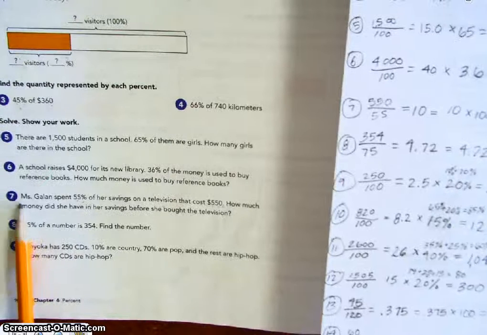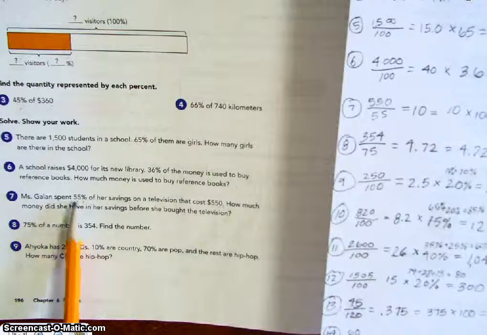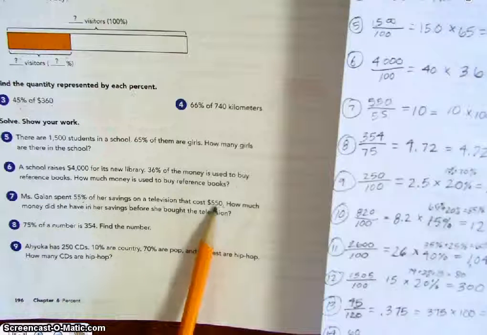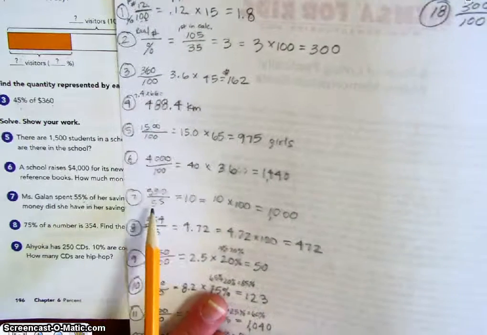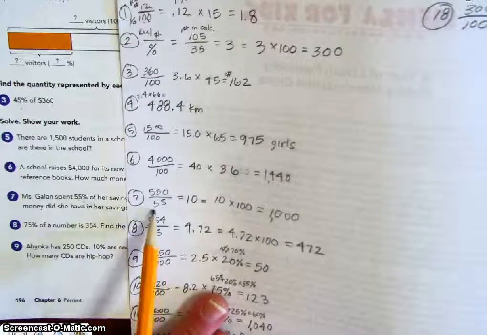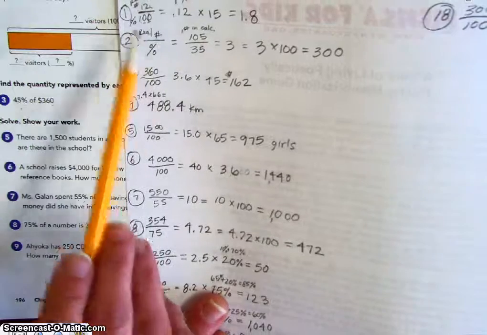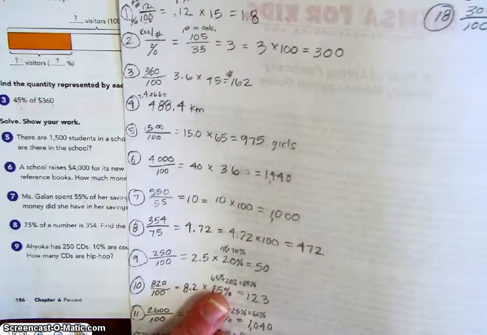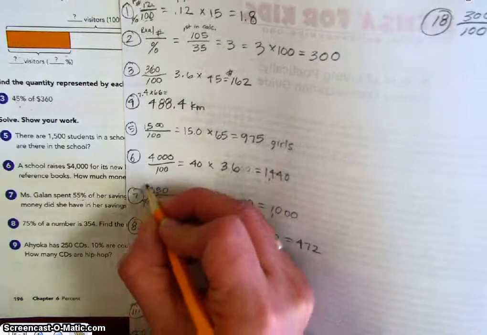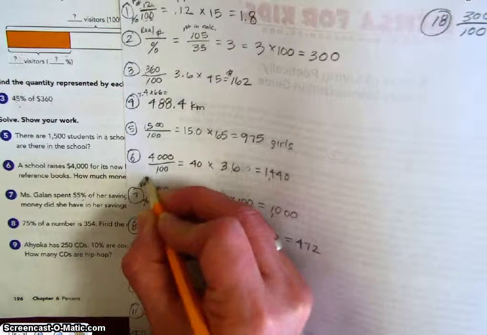So number 7, she said 55% is $550. That's the real number. So what you need to do is find out what 100% is. On number 7, we would take our 55%, and remember the percents always go on the bottom, which is what we learned up here. The real number that matches that percent goes on the top. So first thing, we always put it into a fraction.